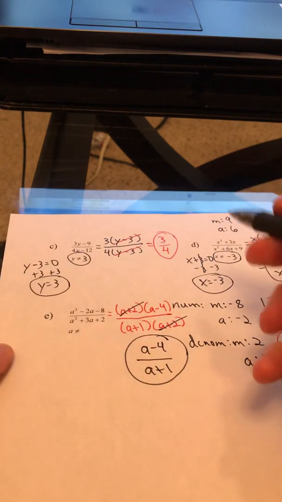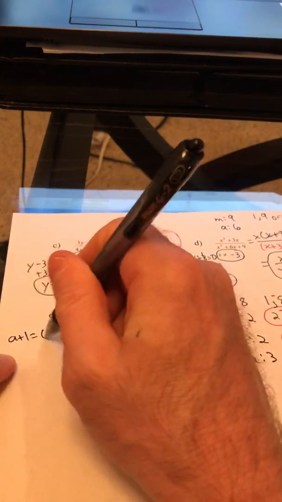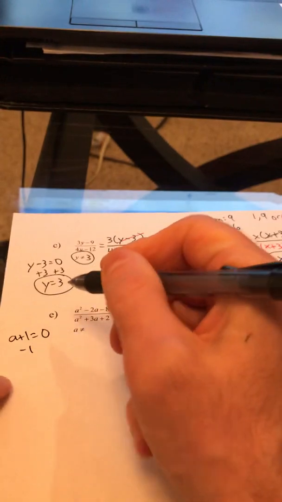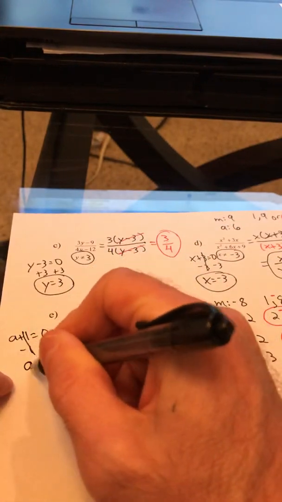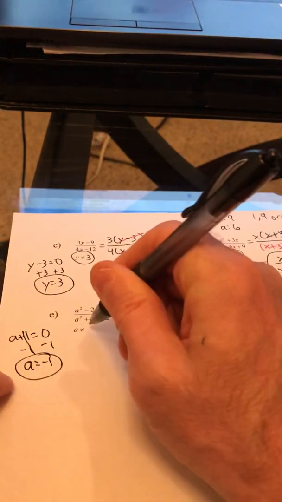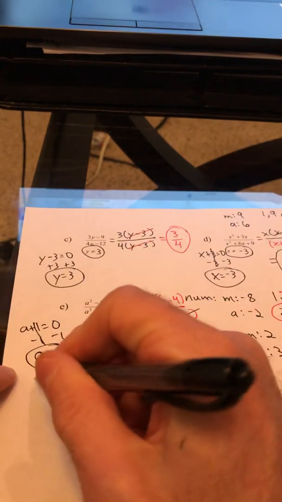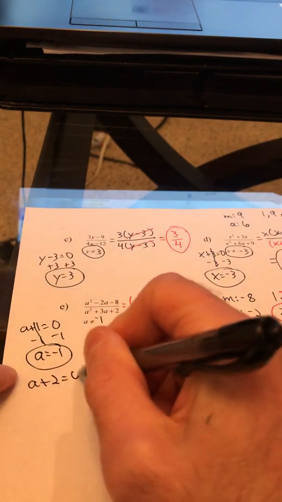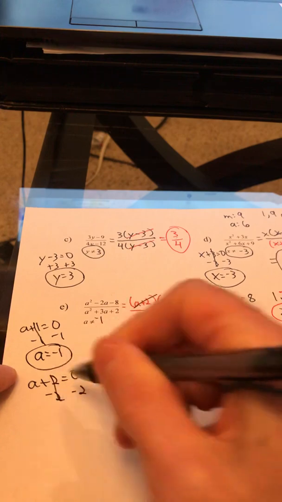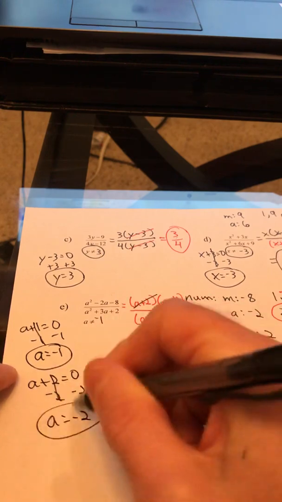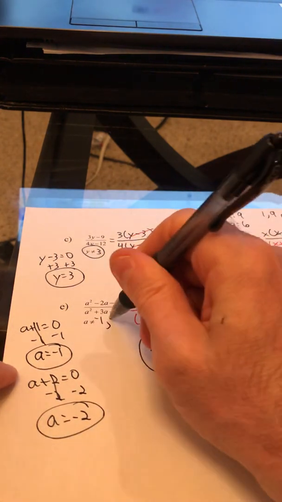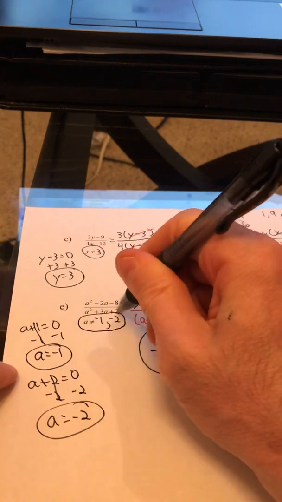And then the only other thing that we'll do real quickly is take each factor and set equal to 0 for the excluded values of negative 1 and negative 2. So those are the excluded values for that.